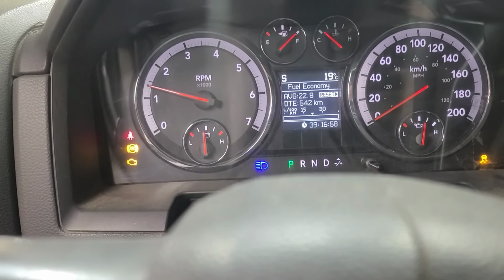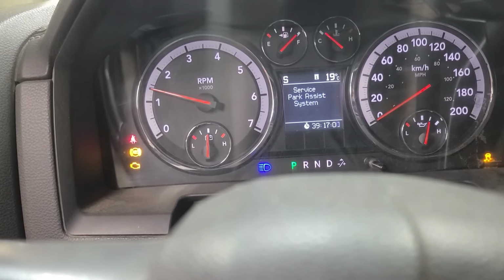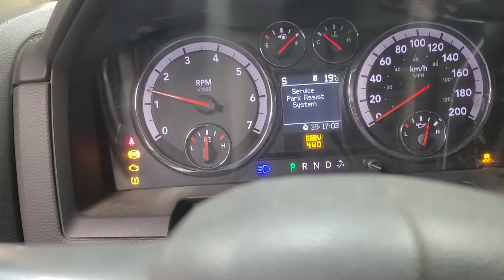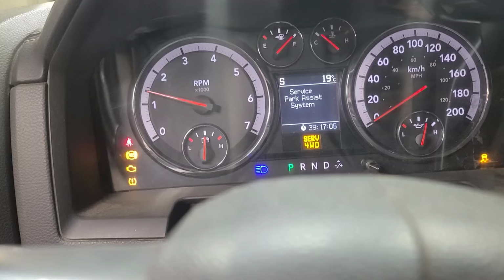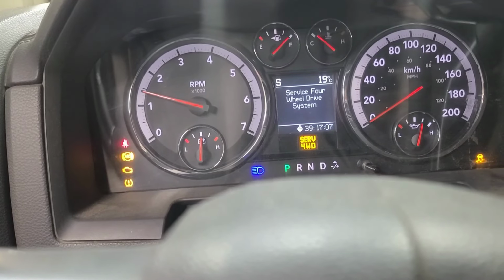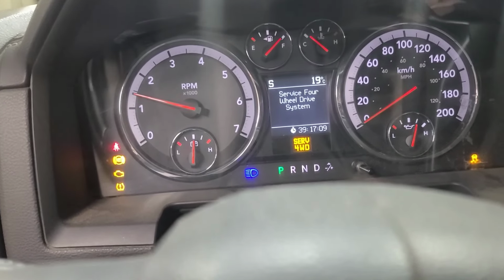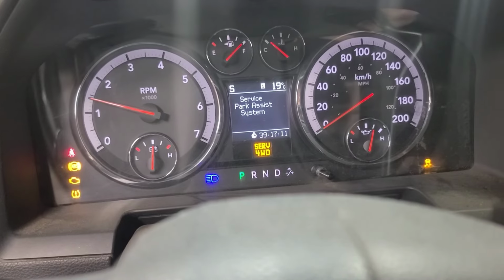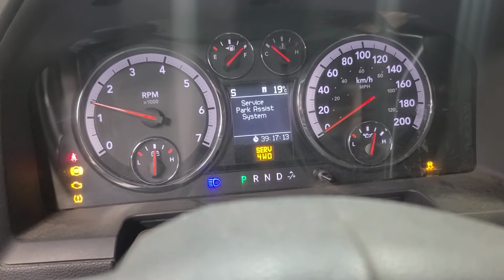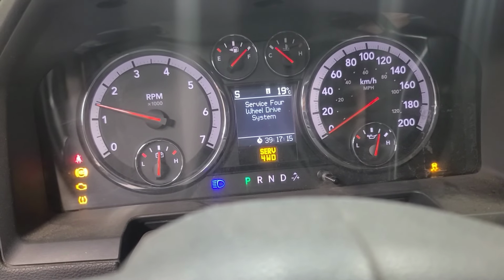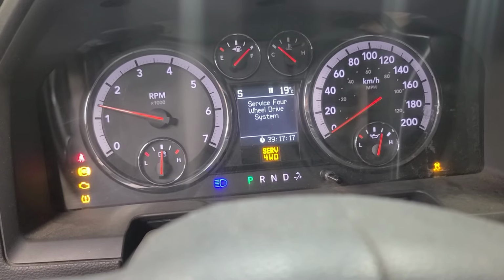Got the ABS light on, got the MIL on, service park assist message, service four-wheel drive message, traction control light on over here. So let's connect the scanner to this thing and see what codes it has to offer.